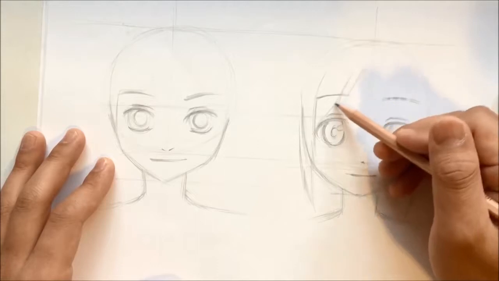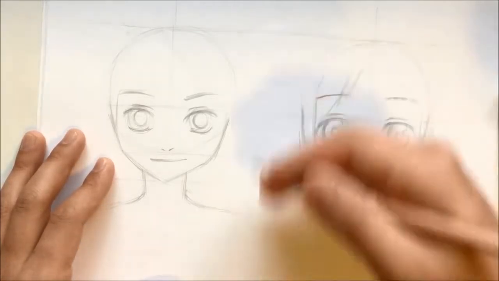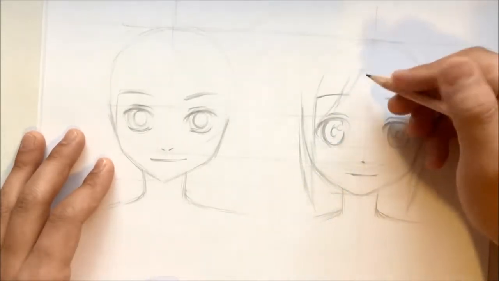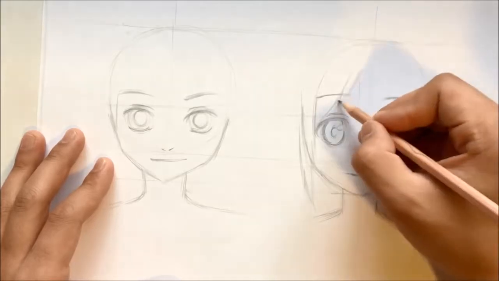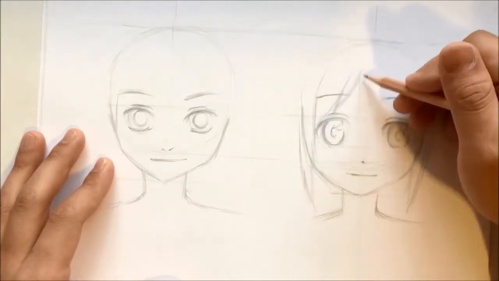If you want to draw a girl with short hair, you can still do that. It will still look okay if you include all the details I've talked about just now. But it's easier to draw a girl if she has long hair. That's the reality.